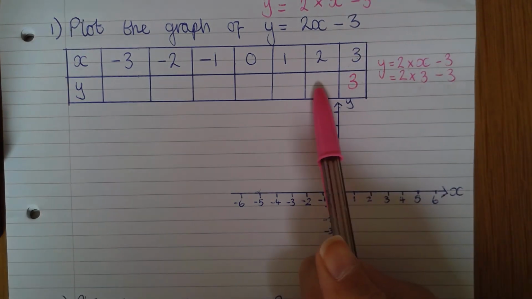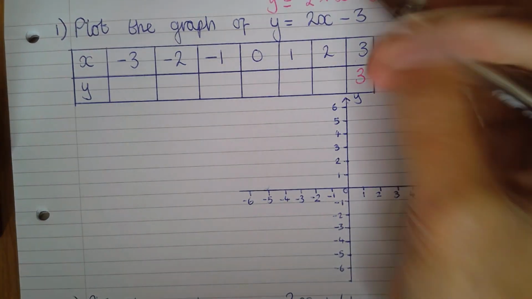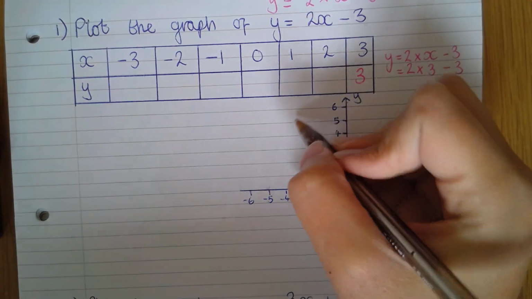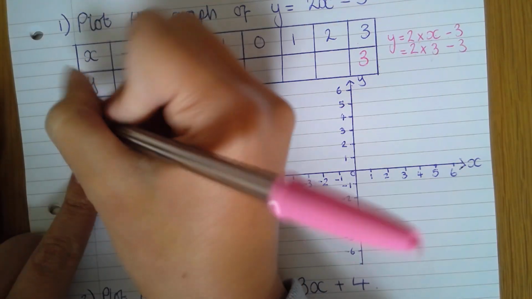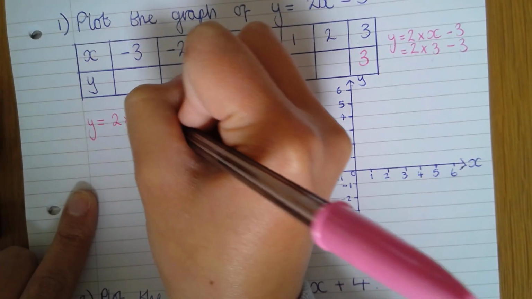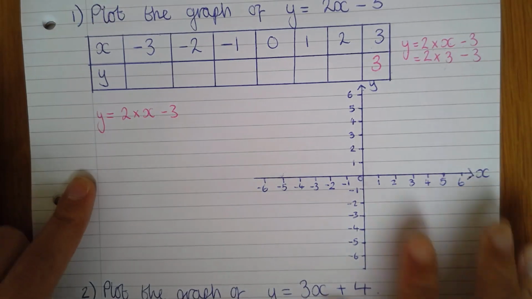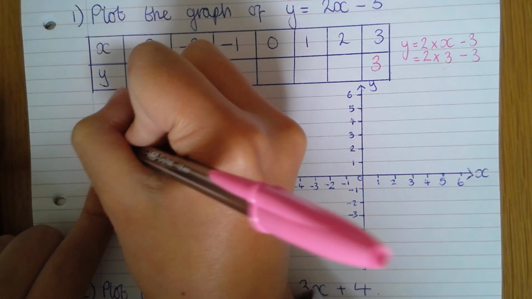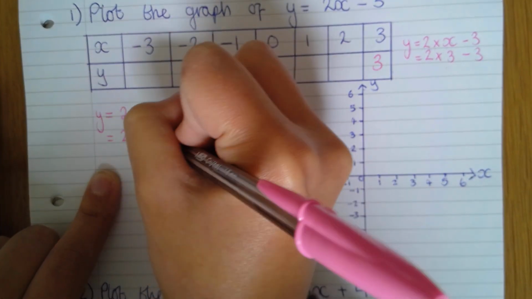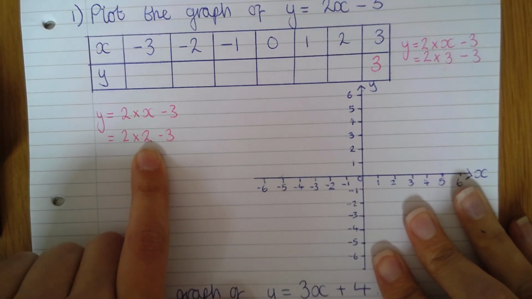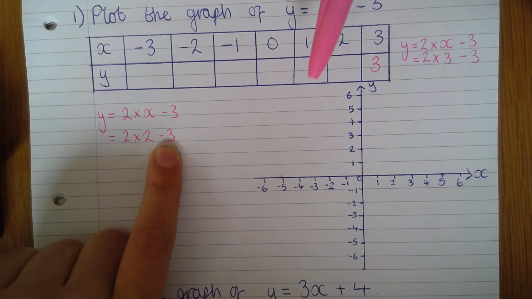In this one, we've got 2 this time, so I'm going to do my workings down here. y equals 2 times x take 3, but x is now 2, so I'm going to replace x with 2. So I've got 2 times 2 take 3. 2 times 2 is 4, take away 3 is 1.